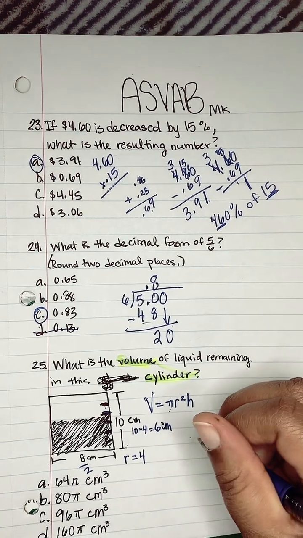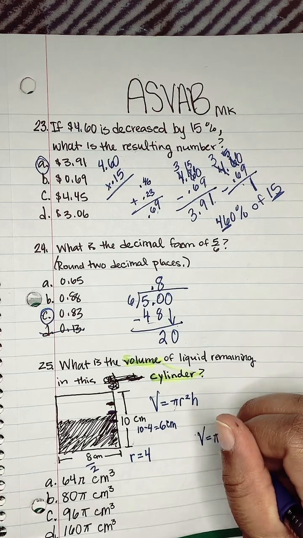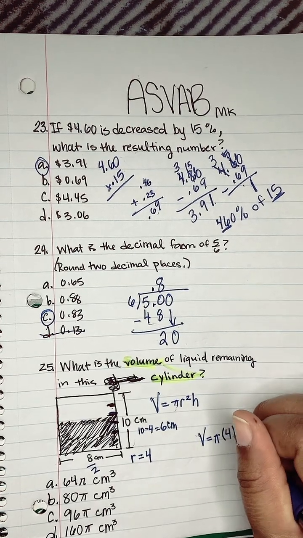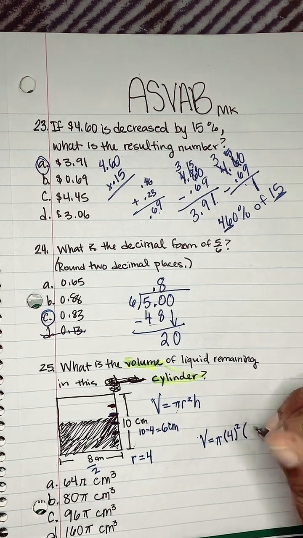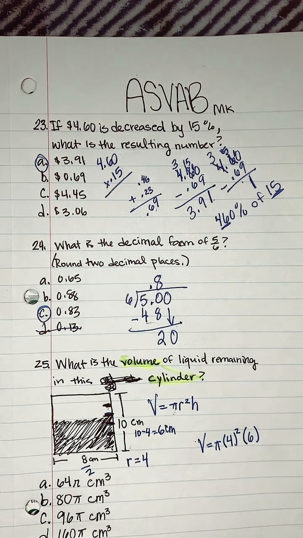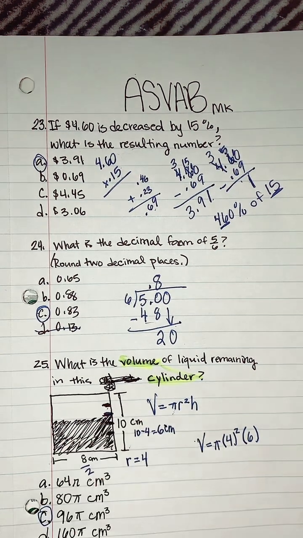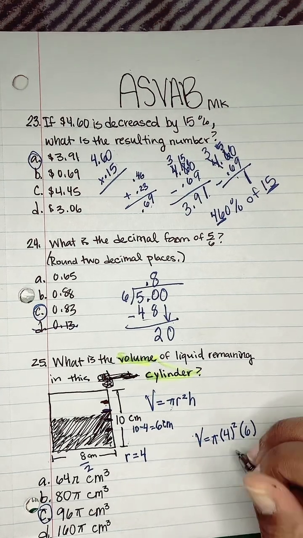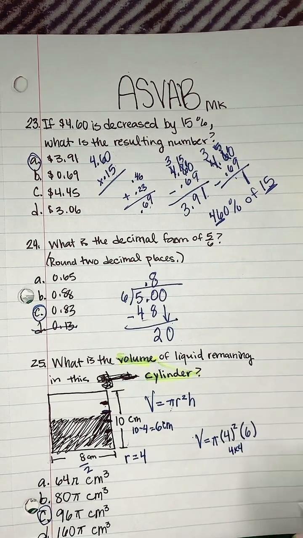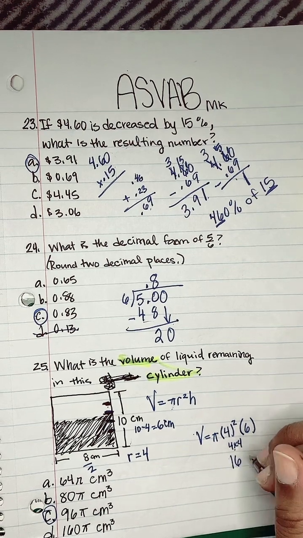we can plug in. V equals pi times 4 squared times 6. Somebody said C. C is the answer. Beautiful. Let me show you why. Remember, this is 4 times 4, and 4 times 4 is 16.